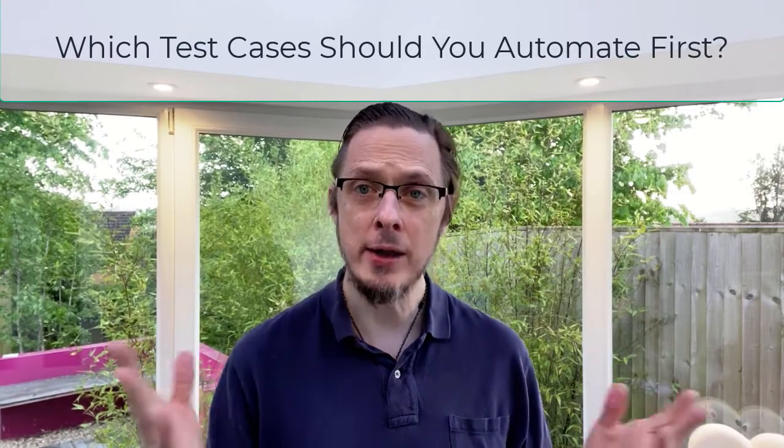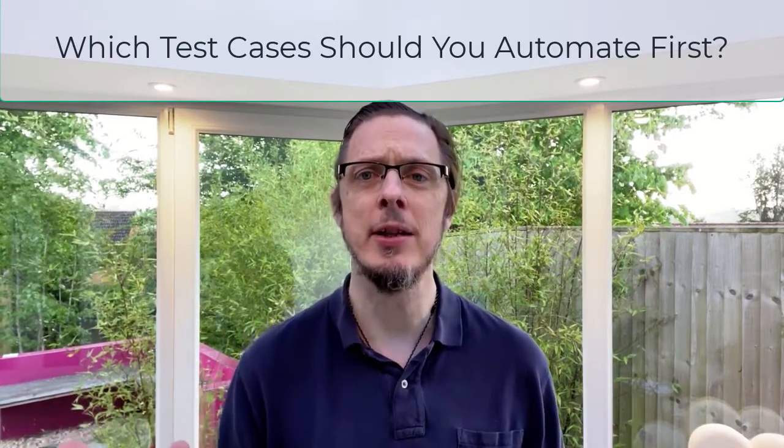Hey folks, I often hear testers ask, how do I know which test cases I need to automate? So you might be just starting with test automation, or sometimes all the manual testing is really slowing down your project, so you know you need to automate, but you don't know where to begin.